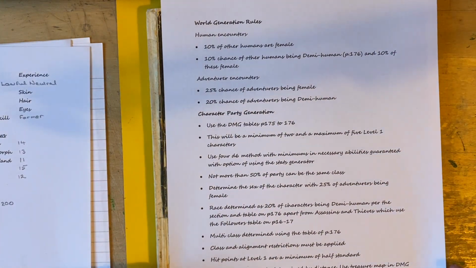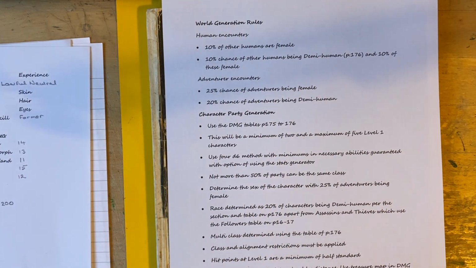So to start with, I jotted down some of my ground rules when I'm using this part of the process and generating my PCs. Now, within this, there's an overall role generation principle when it comes to things like the nature of encounters.